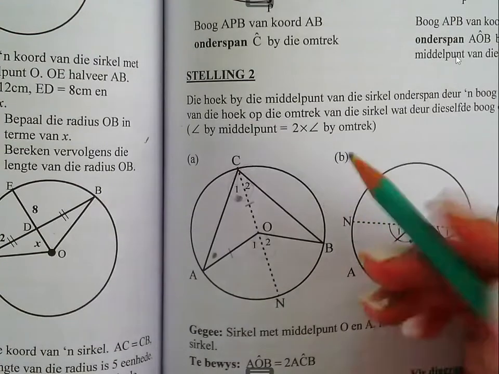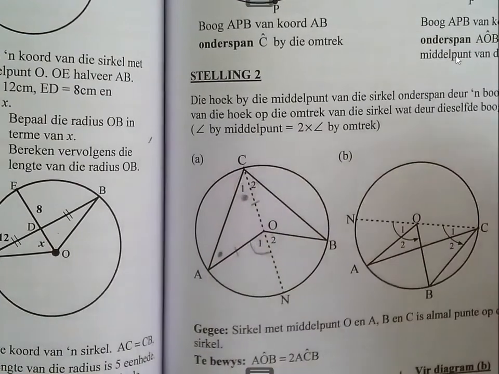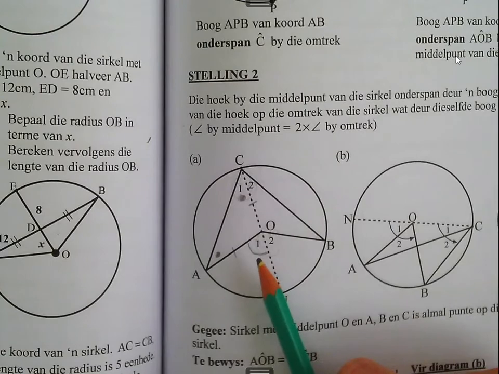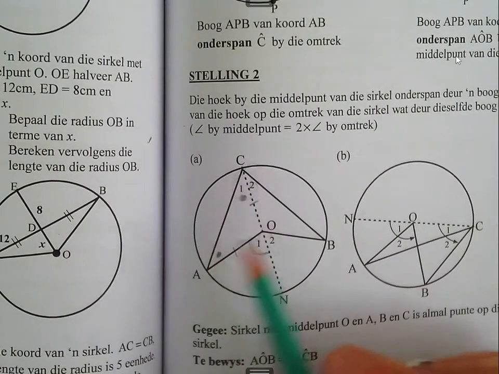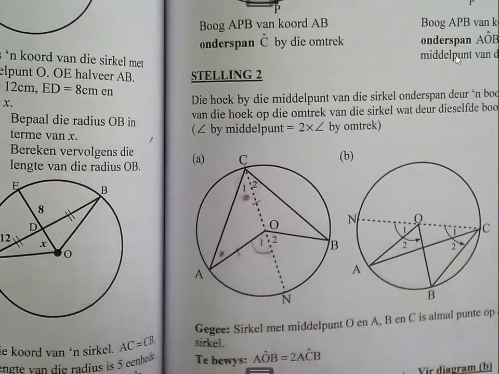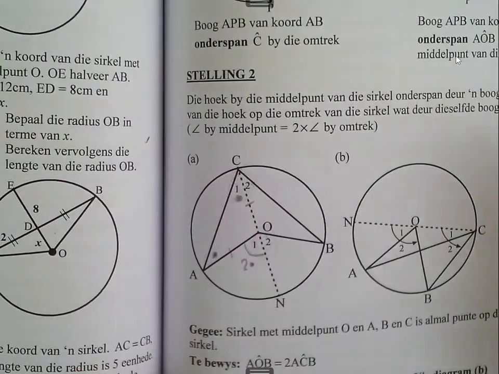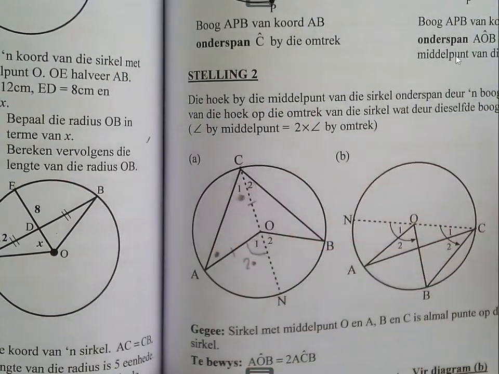Okay? And do you see that angle right there, N1? Do you see N1? N1 is an exterior angle of this triangle. So that would mean that N1 is going to be 2 of those dots, because the exterior angle is equal to the sum of the opposite interior angles.